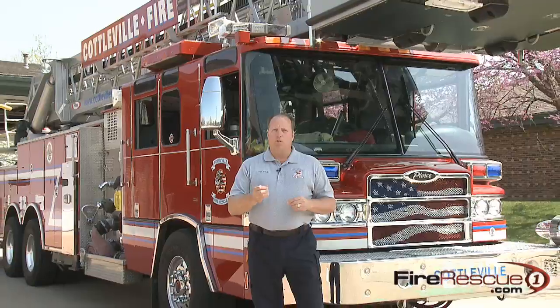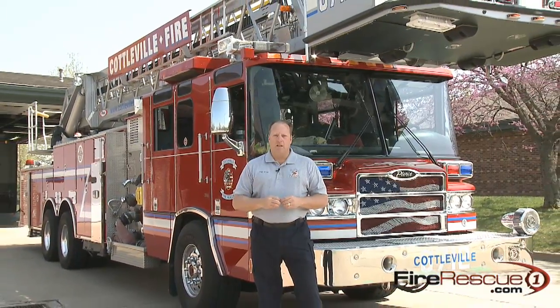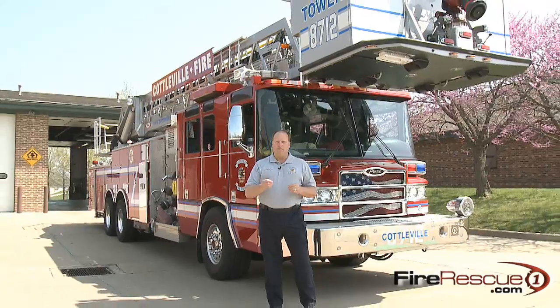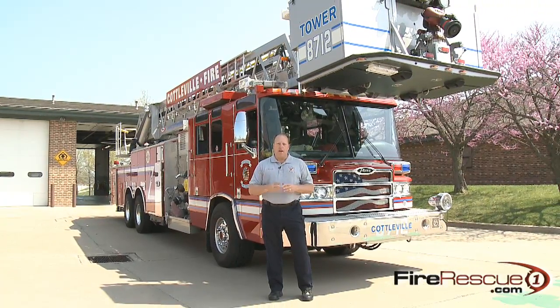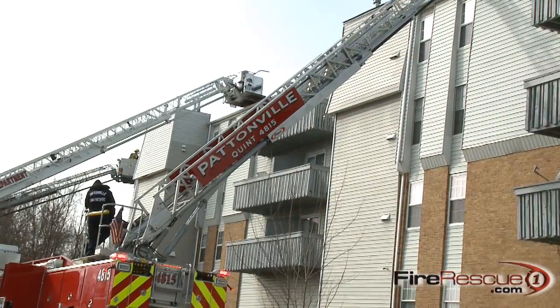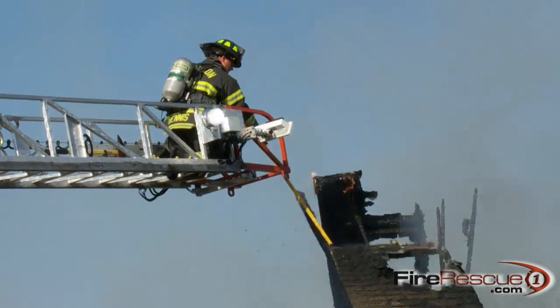Today's modern aerial apparatus give us more flexibility and capability than we've ever had before. That's why it's more important than ever that we develop systematic, safety-minded approaches to deploying this important asset. Today we're going to talk about developing a systematic approach that takes into account safety and efficiency when deploying aerial apparatus.